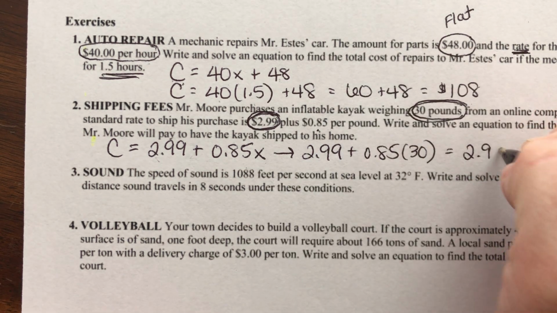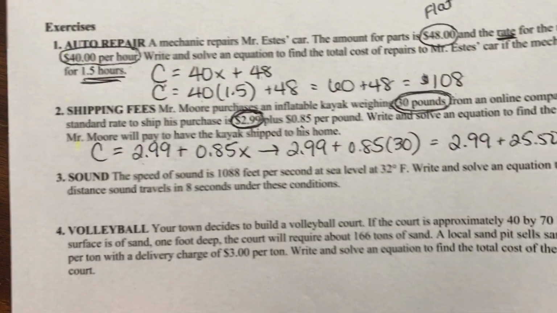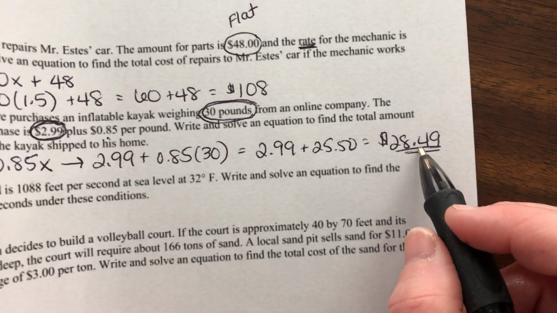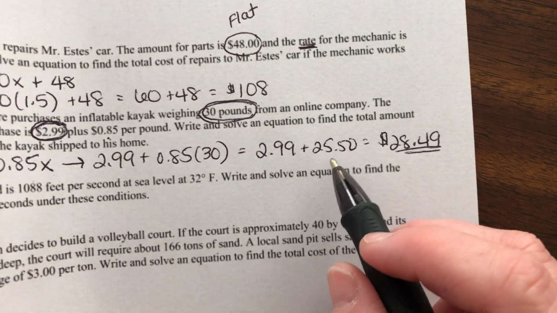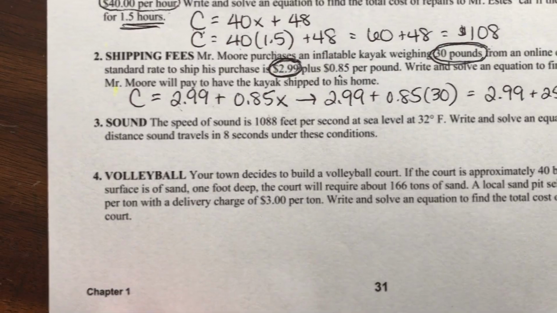So 2.99 plus $25.50 equals $28.49. So it's going to cost him a good almost $29, right? $28.49 to ship a 30-pound kayak. It's a lot heavier than having to ship a letter, right?